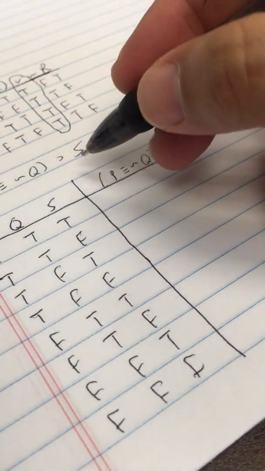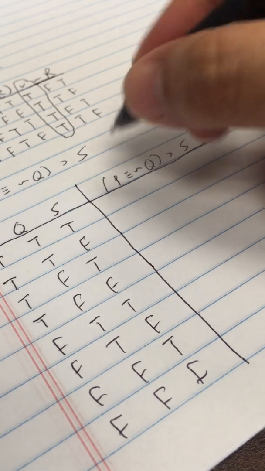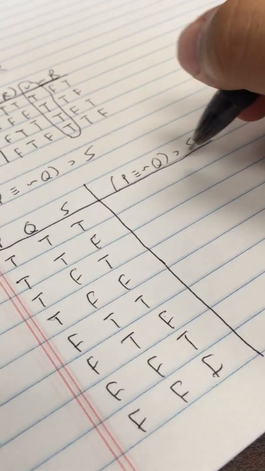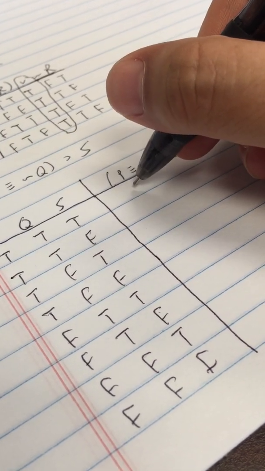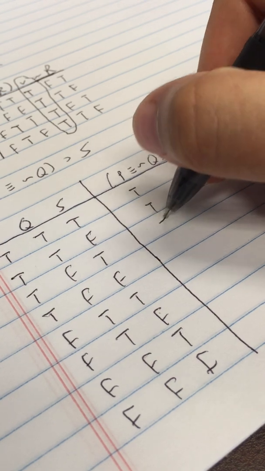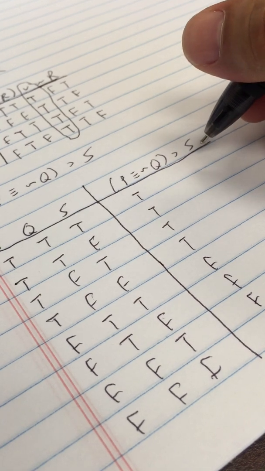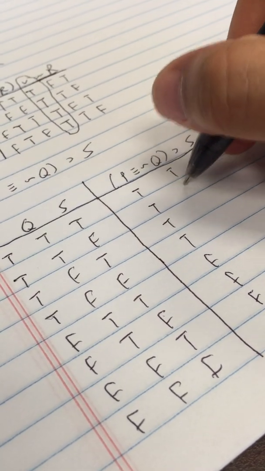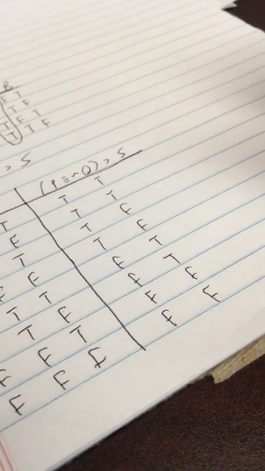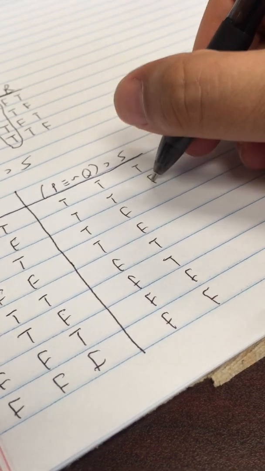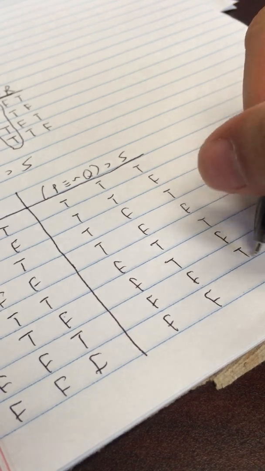Okay, and then I draw the line to divide my left side and right side, but again, you don't need to worry about that. I'm going to go ahead and write down the values for P, Q, and S underneath them. Again, that's done for you in the interactive exercises, but it makes it easier for me to see everything. So T, T, T, T, F, F, F, F. Then for Q, I have T, T, F, F, T, T, F, F. Under S, I have T, F, T, F, T, F, T, F.